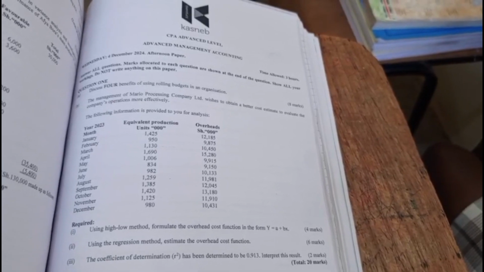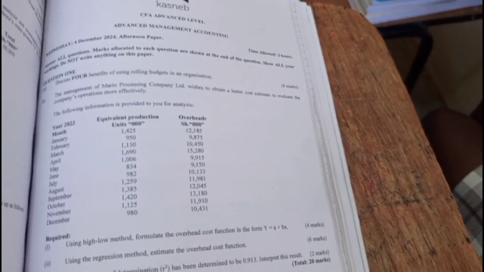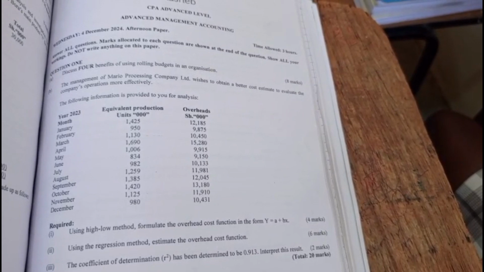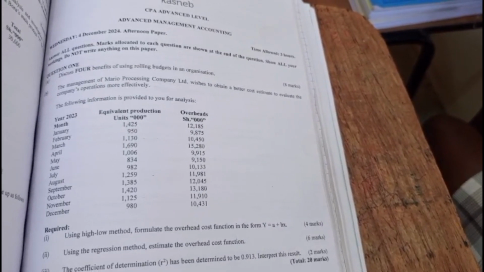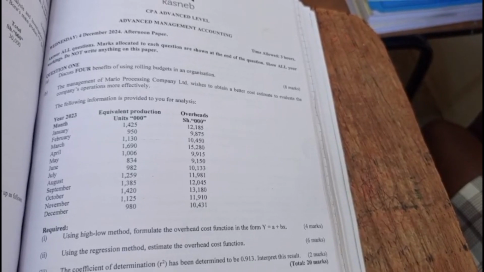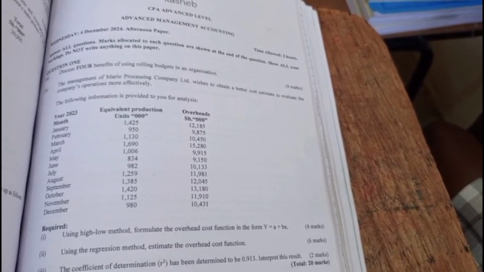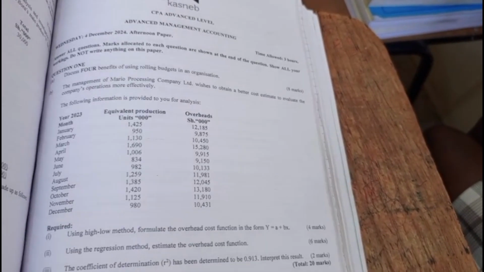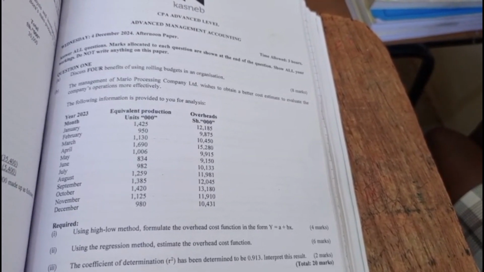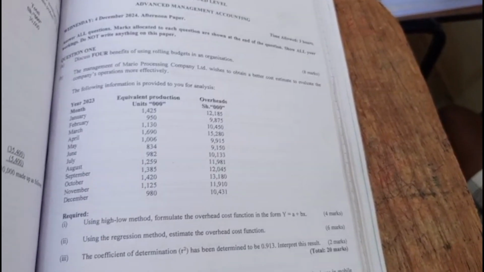Now, let us start our revision classes for Advanced Management Accounting, December 2024. This lesson, or this video, is appropriate for students who are taking ATD, CPA Intermediate, CPA Advanced level, and students who are taking degrees, including those who are taking masters and PhD, those who are doing research and the like.